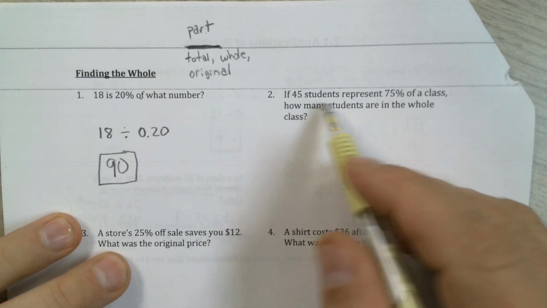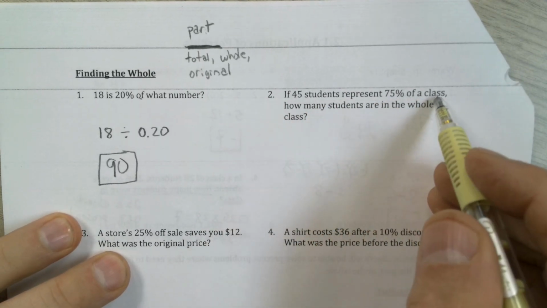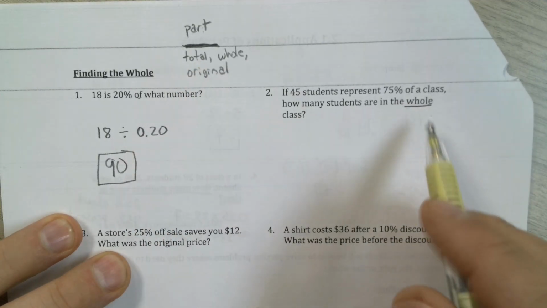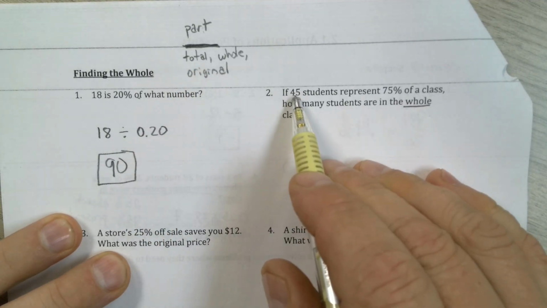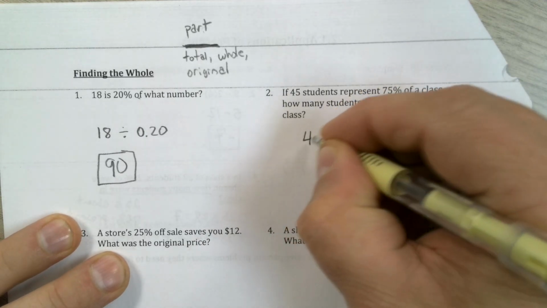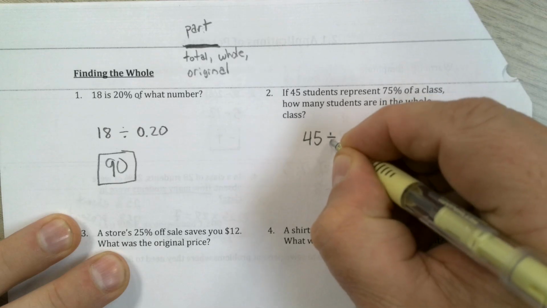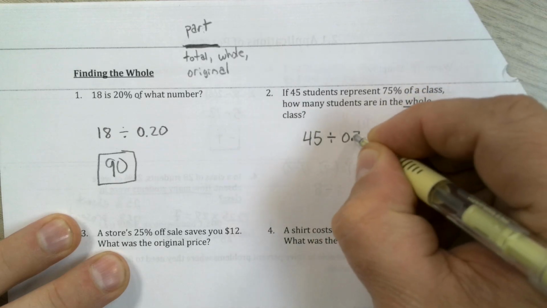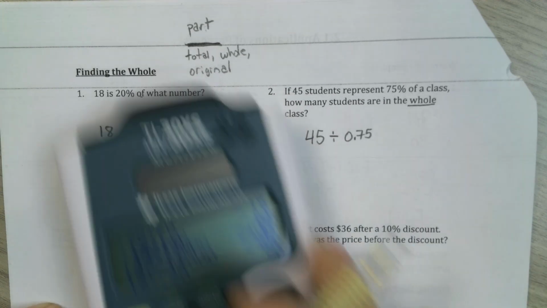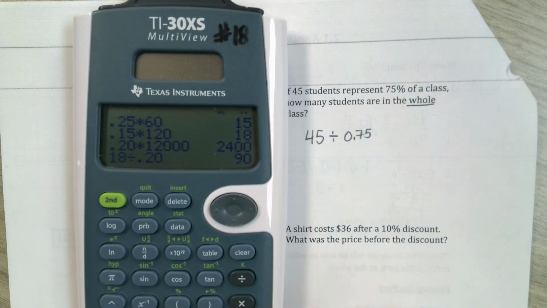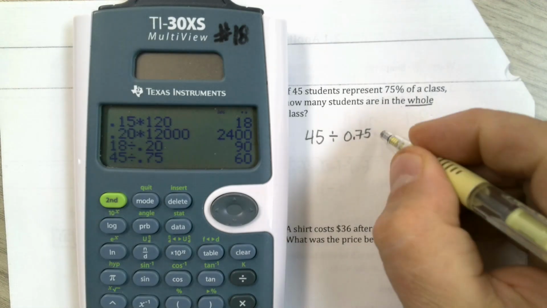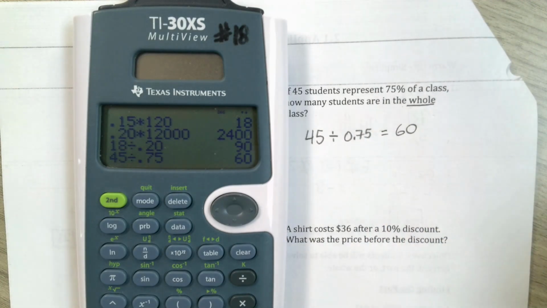If 45 students represent 75% of the class, how many students are in the whole class? Remember, we're looking for the total, so 45 isn't the whole class. This is just 75% of the class. And so once again, you're going to take your number and divide by the percent, either in decimal or fraction form. I'll finish this and talk about fraction form afterwards. So we're going to do 45 divided by 0.75, and we get 60. So the entire class size is 60.